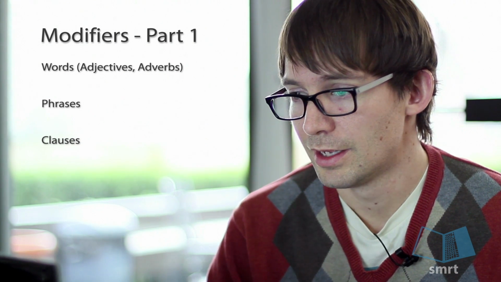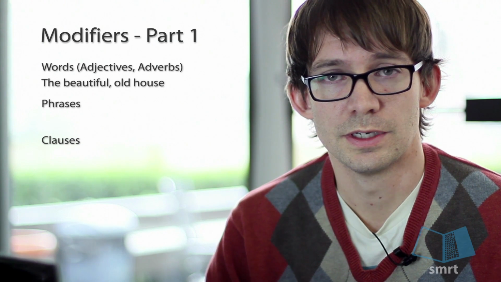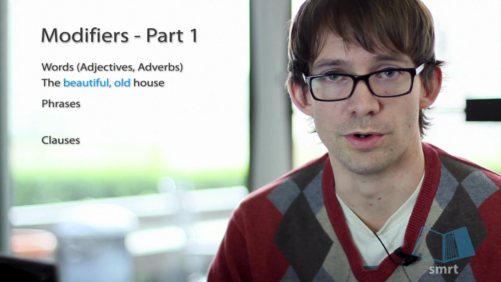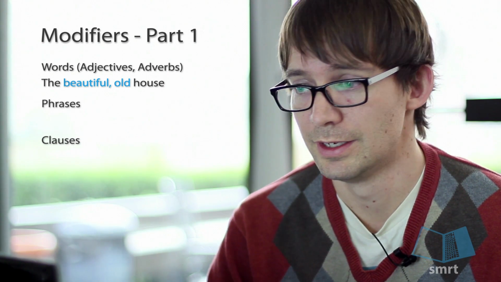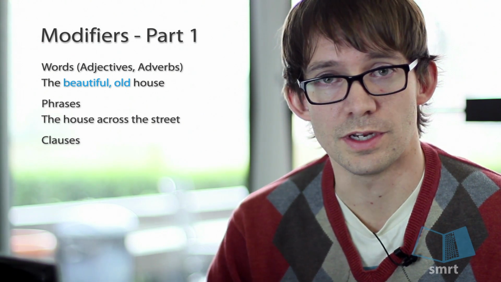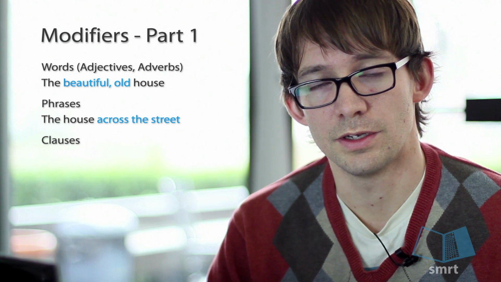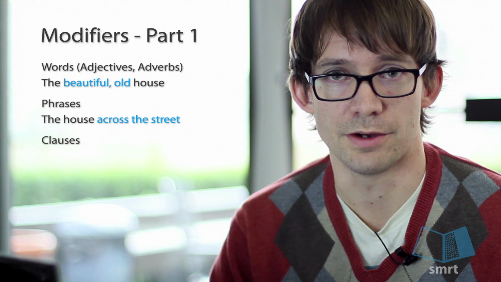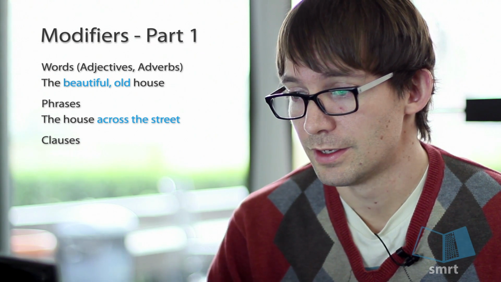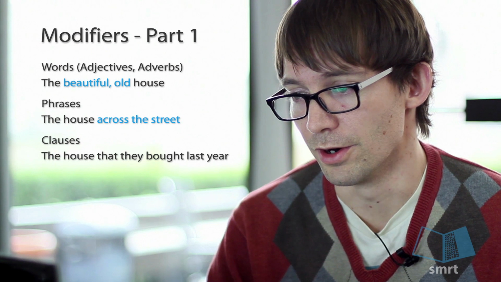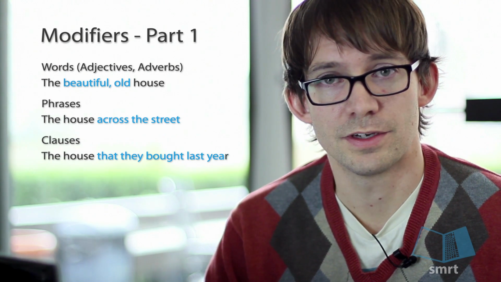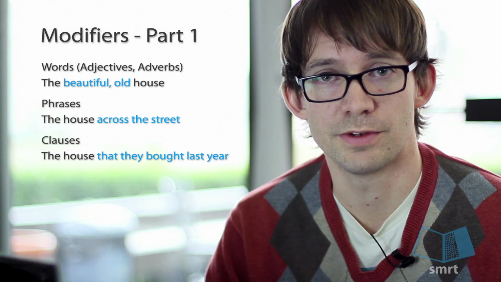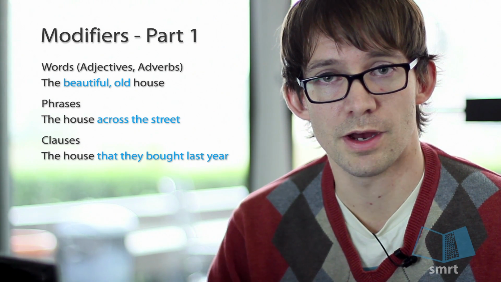So if you look at the beautiful old house, beautiful and old are adjectives, and they are modifying the word house. Similarly, the house across the street is a prepositional phrase that is modifying the noun house. And the house that they bought last year is a relative clause, also functioning as an adjective here and is therefore considered a modifier.